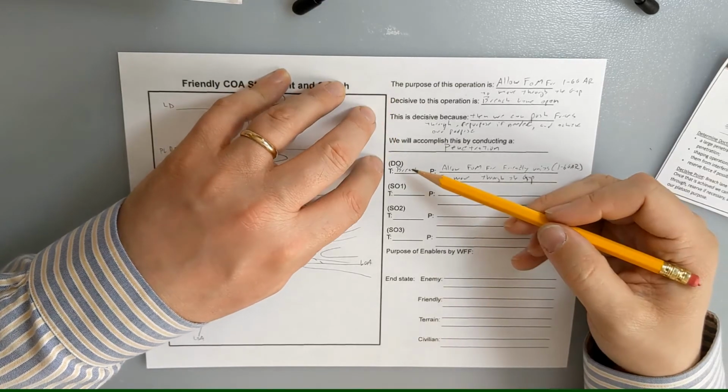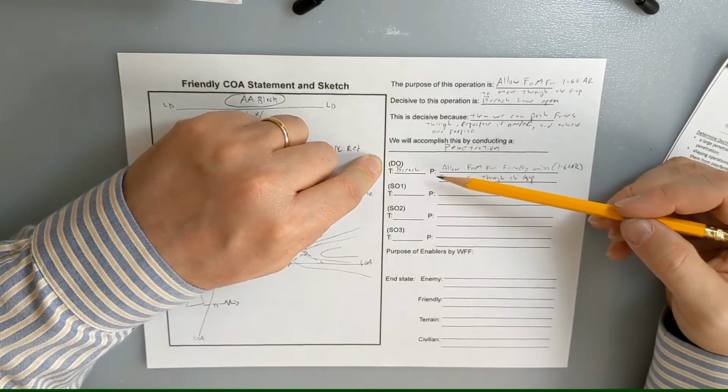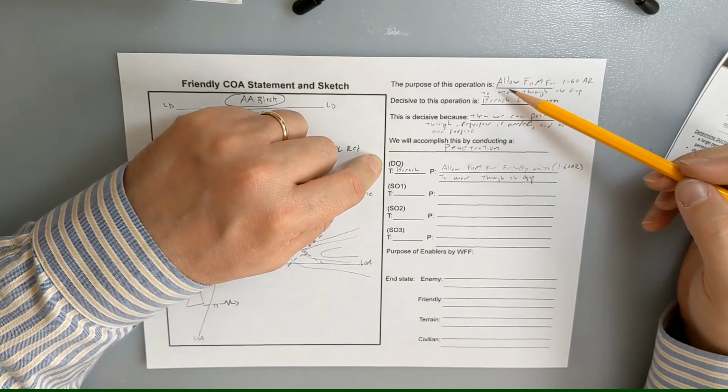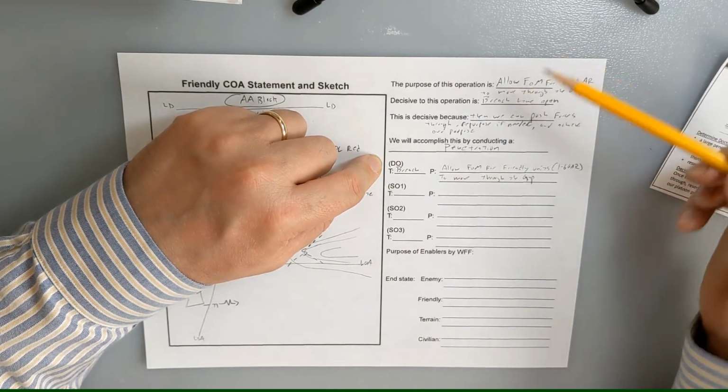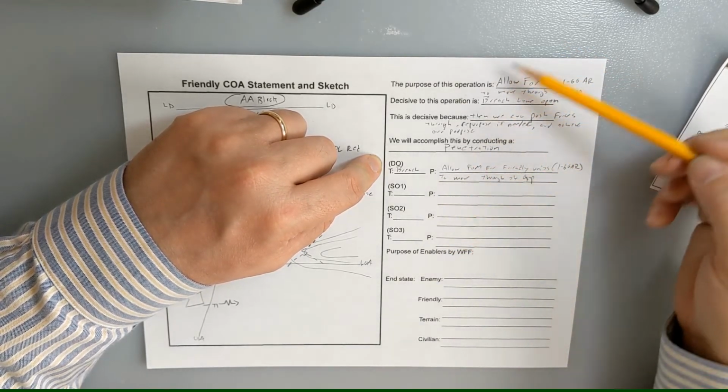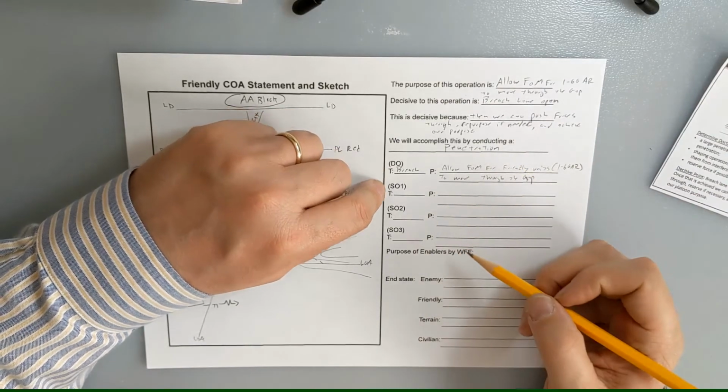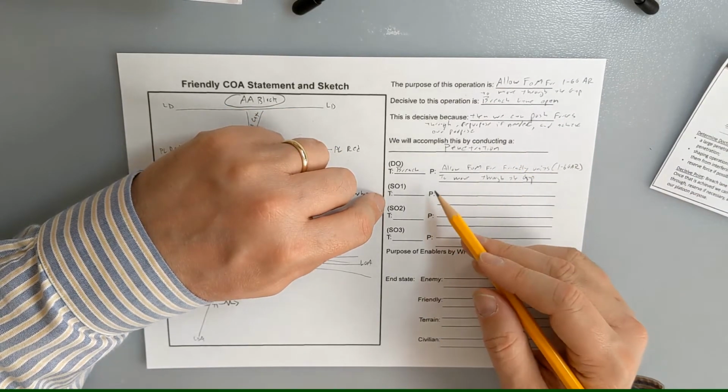Okay? Now, your decisive operation, remember, their purpose should match your platoon purpose, which was the one given to you from your company commander, right? That's what makes them the decisive op, is that they're the ones going to achieve your purpose for you. Okay, so make sure that ties in.